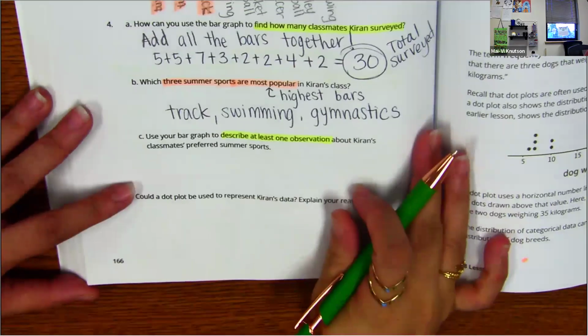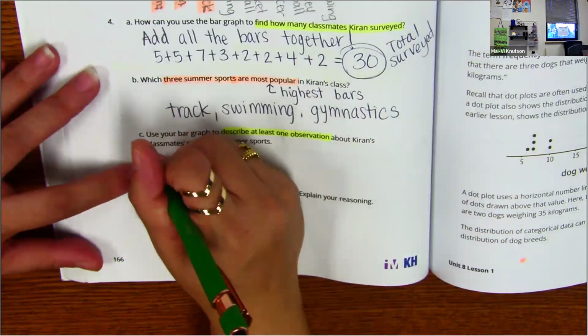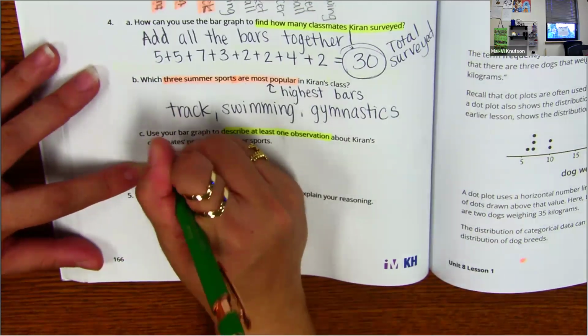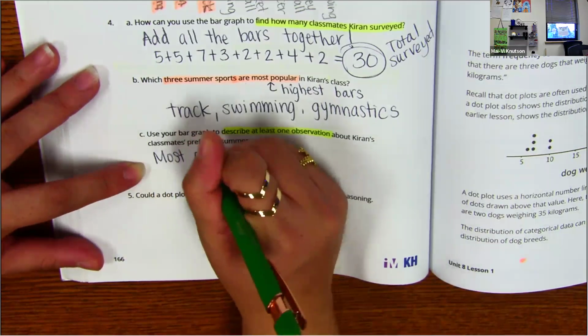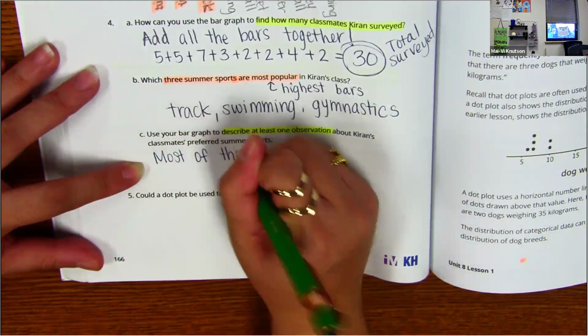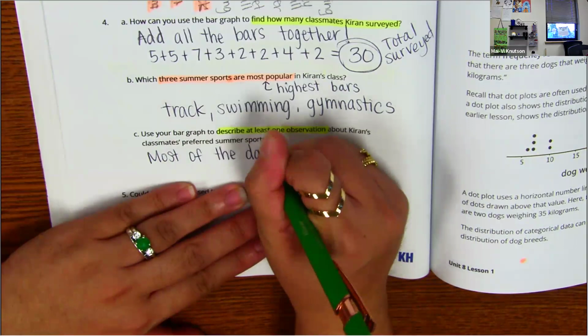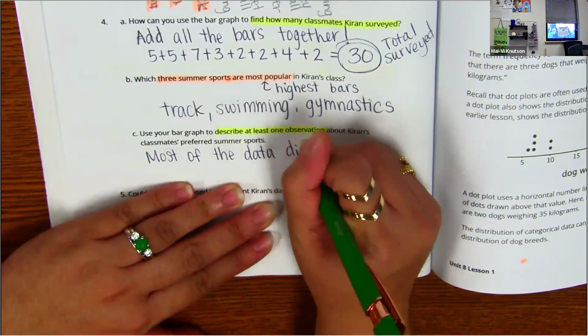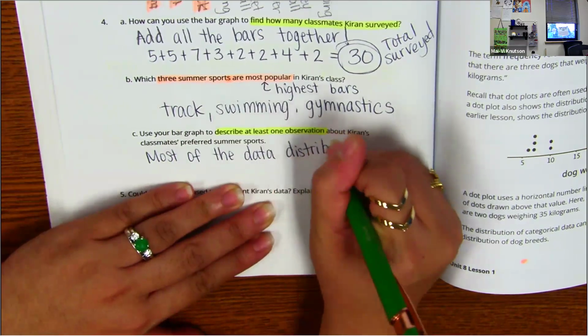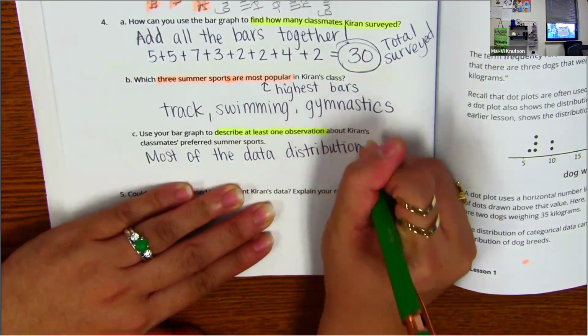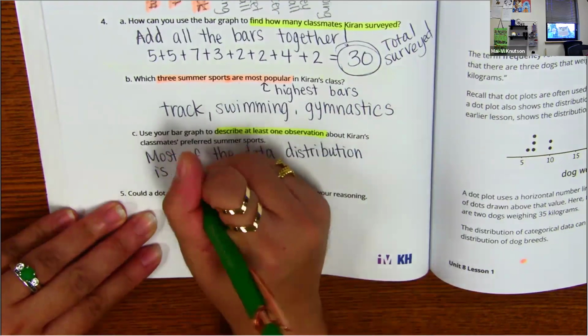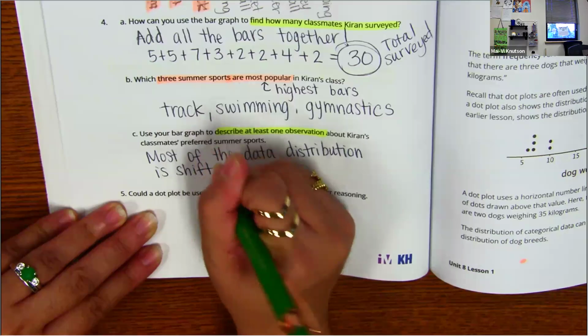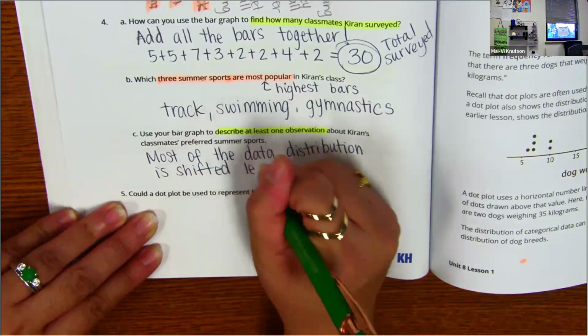You could say a lot of the data shifted to the left. So most of the data distribution is shifted left.